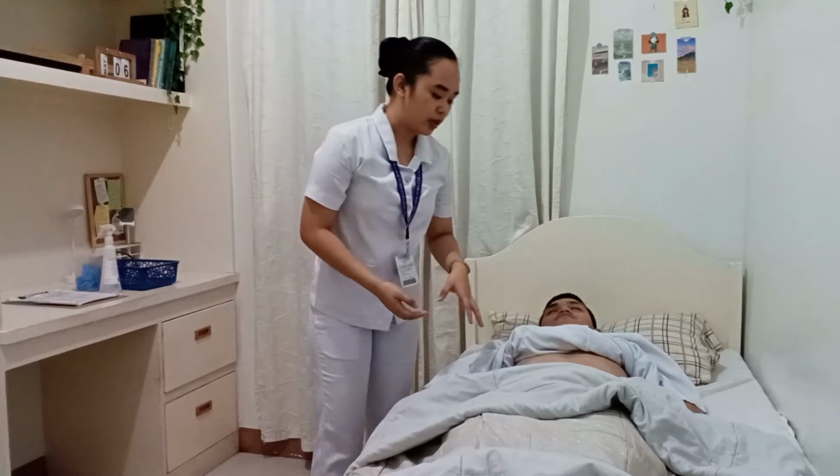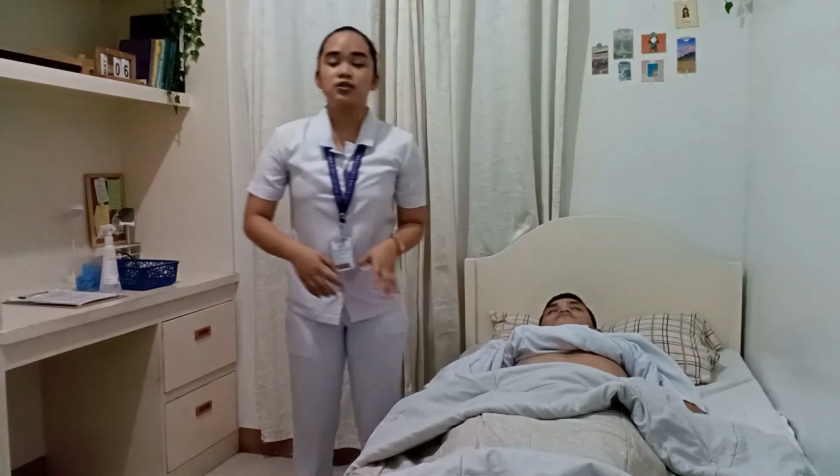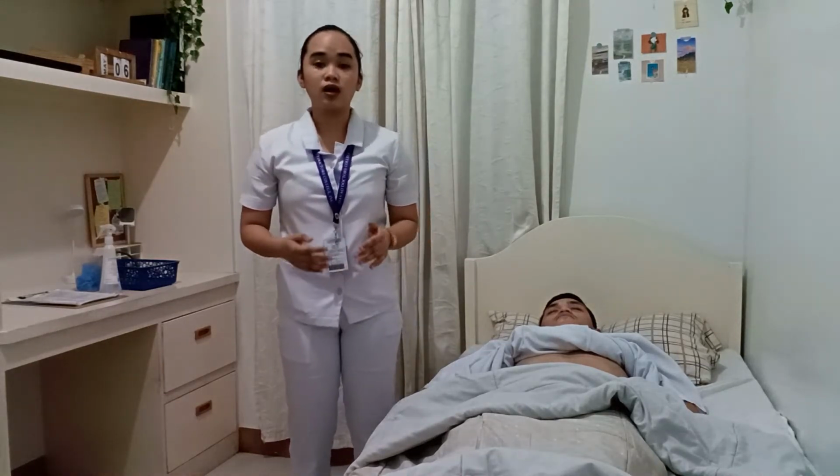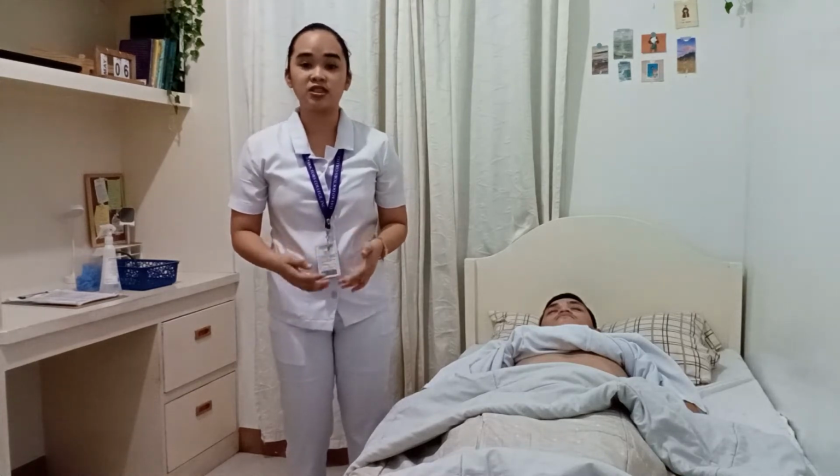tone. Okay, that's good. So now to observe for the abdominal contour, sit beside the client and look across the abdomen at a level slightly higher than the patient's abdomen.